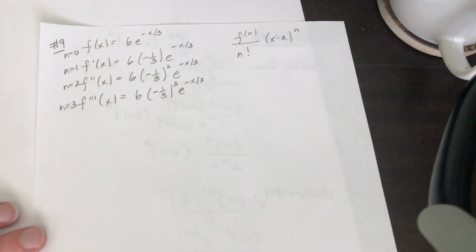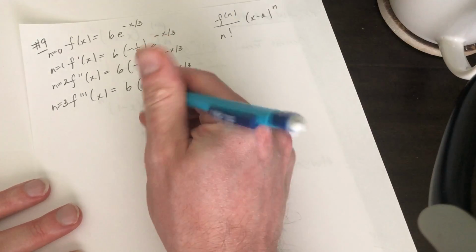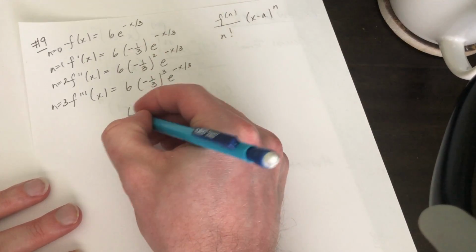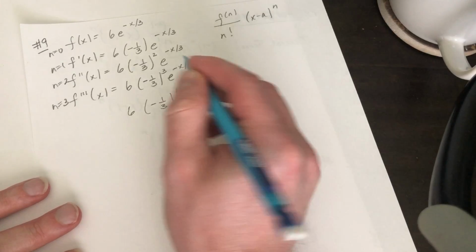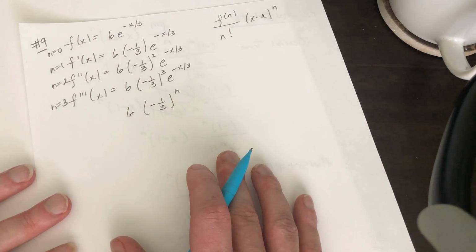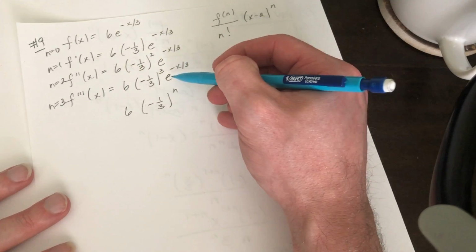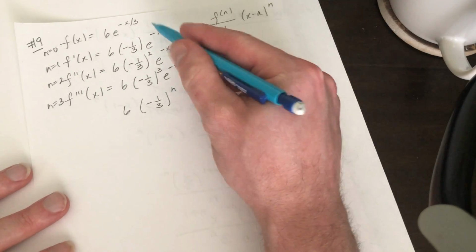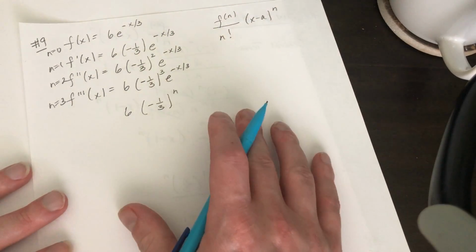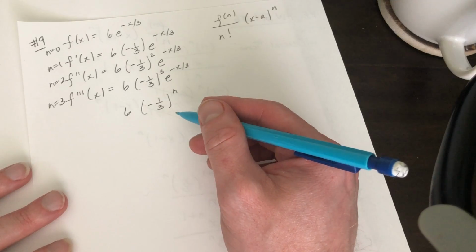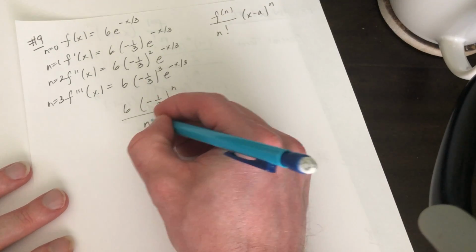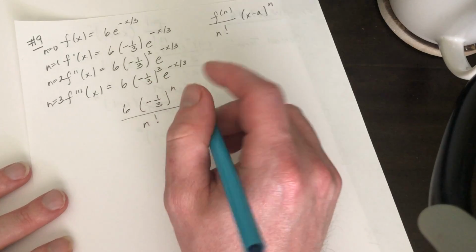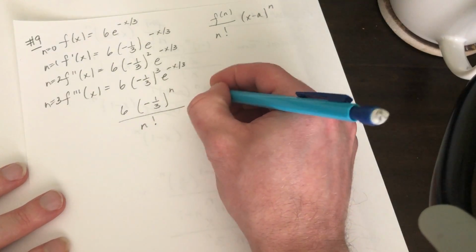So my derivative is 6 times negative 1/3 to the n power, and I'm plugging in a 0, so e to the 0 is 1, which is not going to affect anything. That's all over n factorial, times x to the n power.